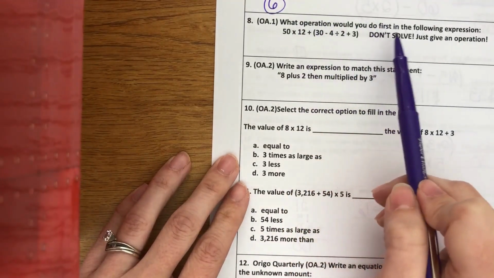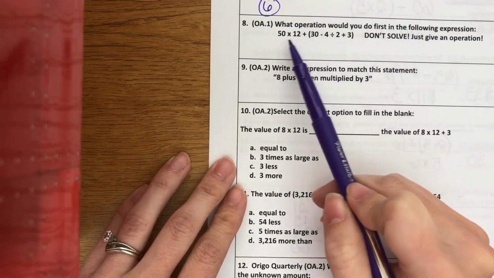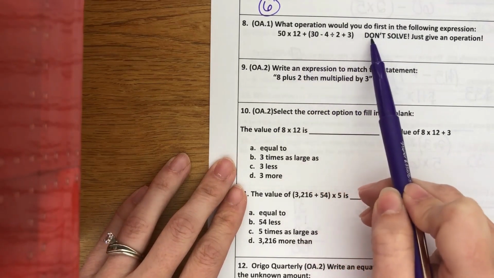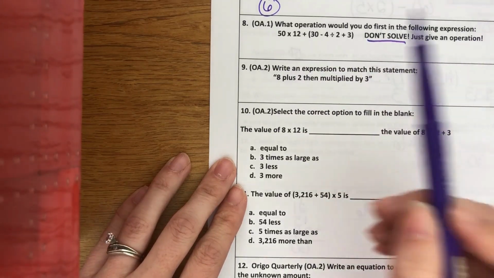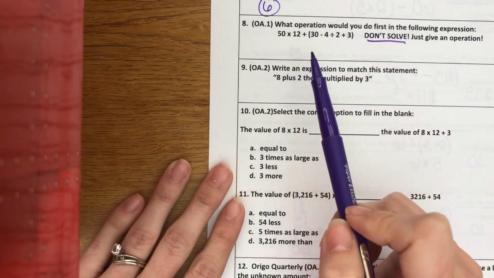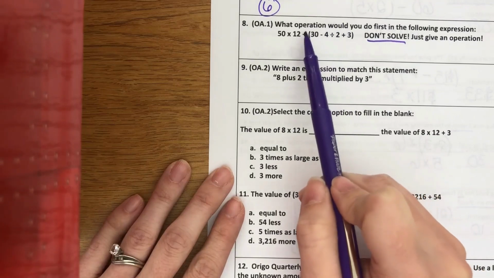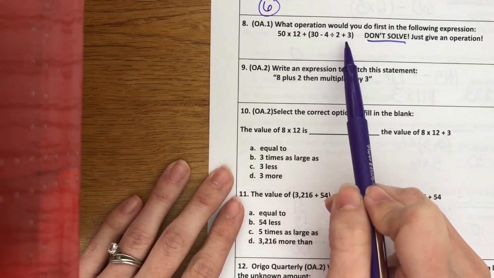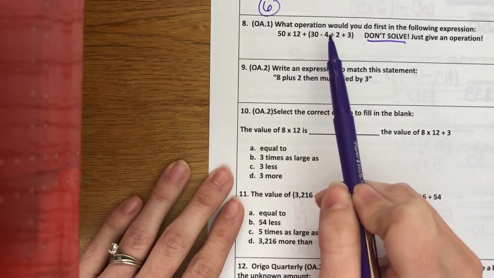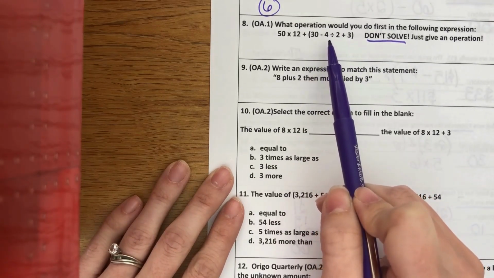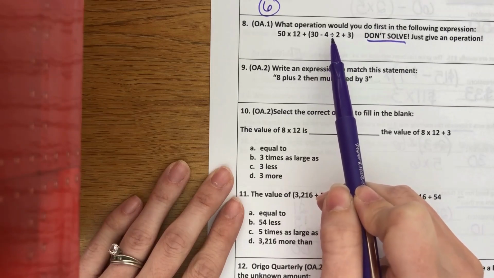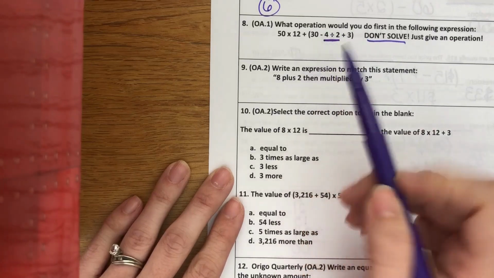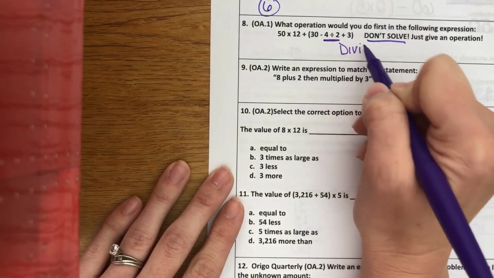What operation would you do first in the following expression? 50 times 12 plus 30 minus 4 divided by 2 plus 3. Do not solve, just give an operation. So I know in order of operations, I have to do the parentheses first. Well, great. But inside the parentheses, I have 3 different operations. So now, okay, there's no more parentheses. We don't do exponents. Multiplication or division then come before addition or subtraction. So I see that there's a division problem. So I'm going to do division first.